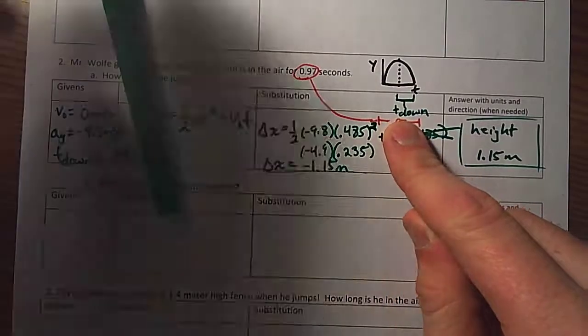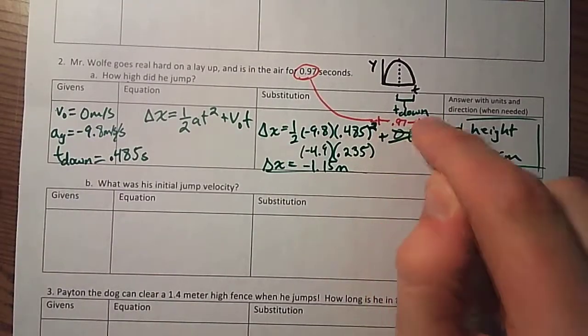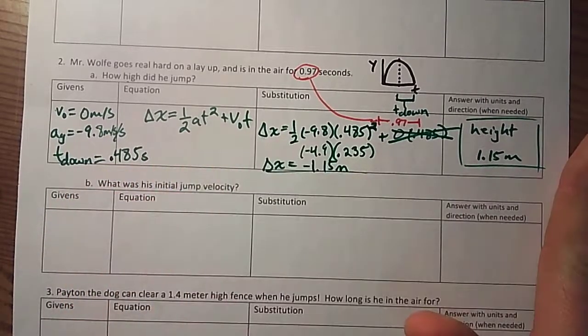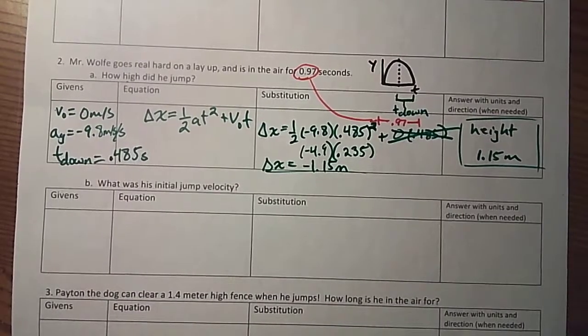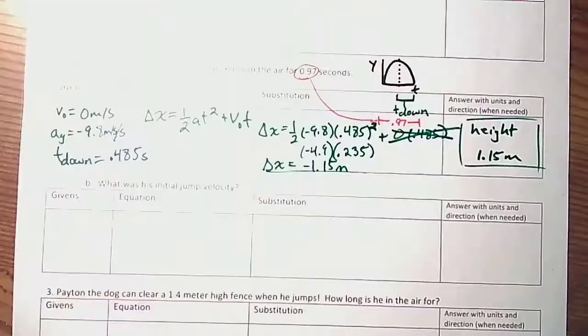I knew that my hang time was 0.97 seconds, and I knew that I had to only solve for the time down. So I divided my hang time by 2 to get 0.485 seconds. And then I'm just able to solve. So I used my physics concepts about hang time early on in this problem. And then I got my vertical right here, 1.15 meters. That is not actually how high I can jump.